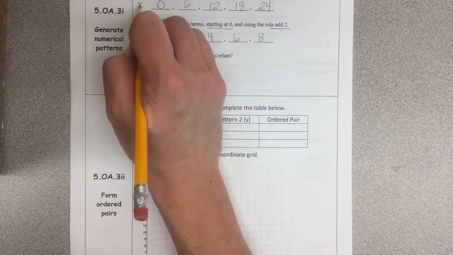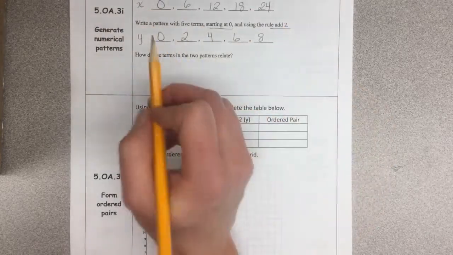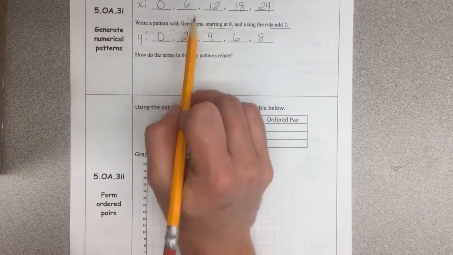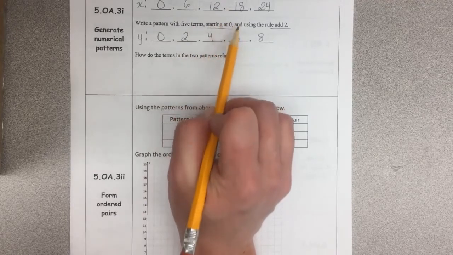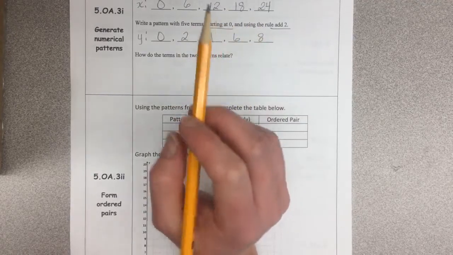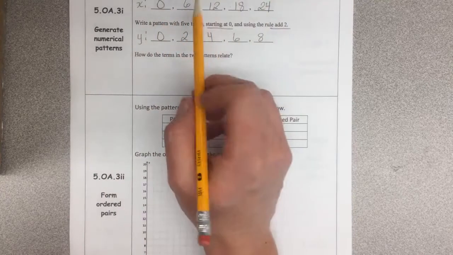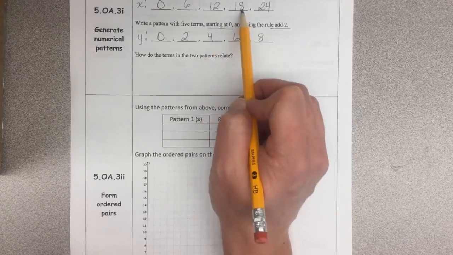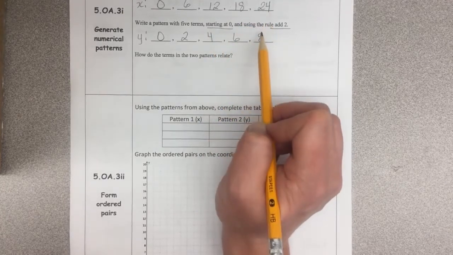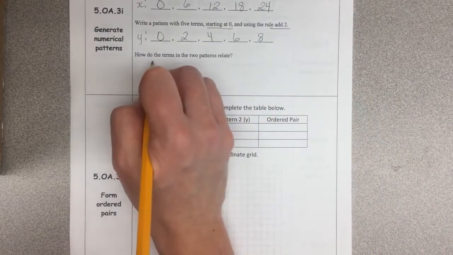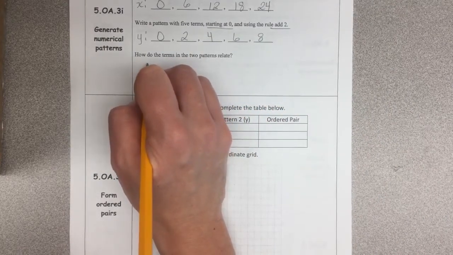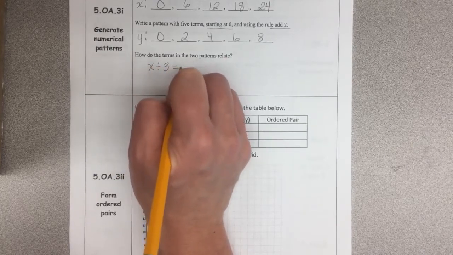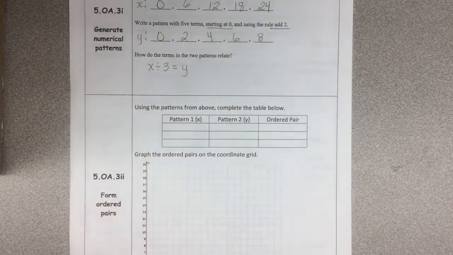Well, let's call these my x numbers and these my y numbers. If my x numbers get divided by 3, it looks like in each case, then I come out with my y numbers. So 0 divided by 3, 6 divided by 3, 12 divided by 3, 18 divided by 3, and 24 divided by 3. It would work all the way through the pattern. So I could call my rule x numbers divided by 3 equals the y numbers.